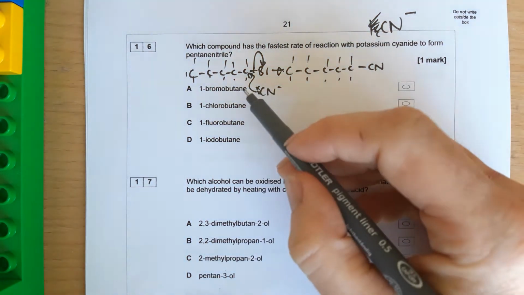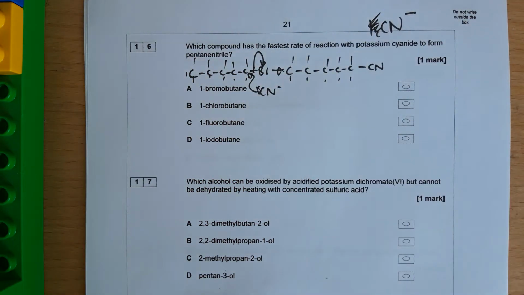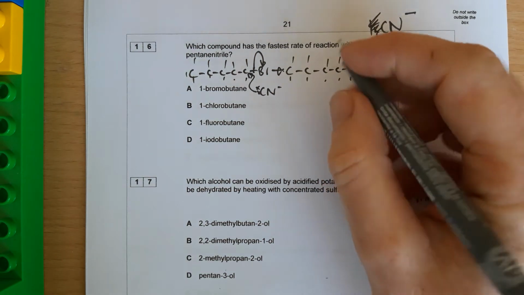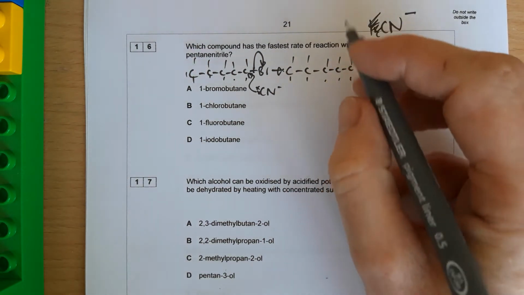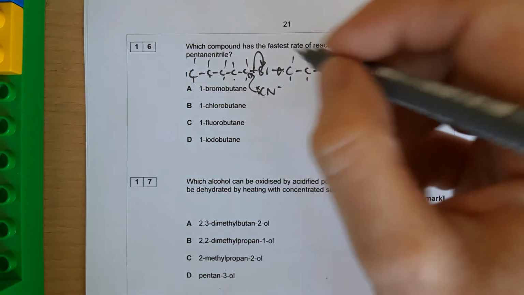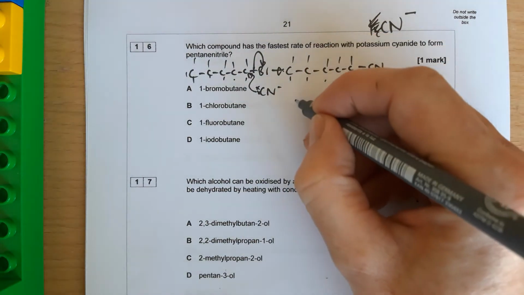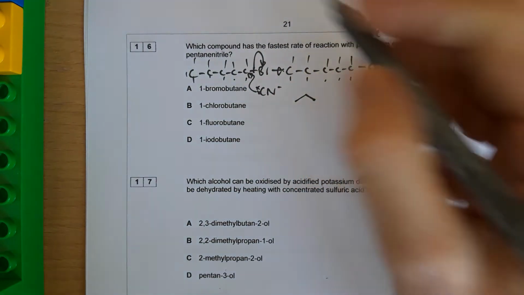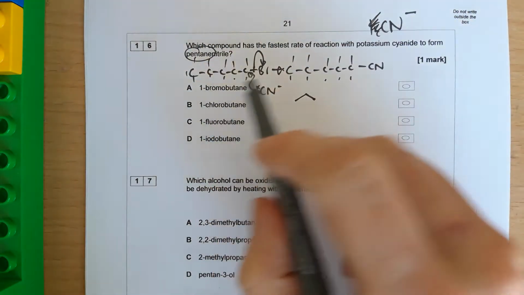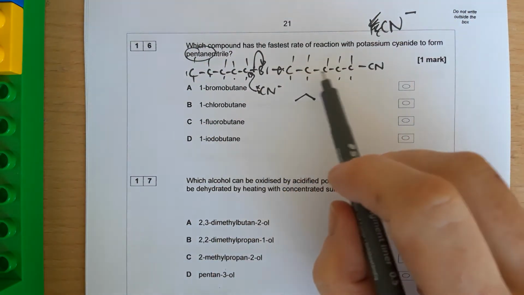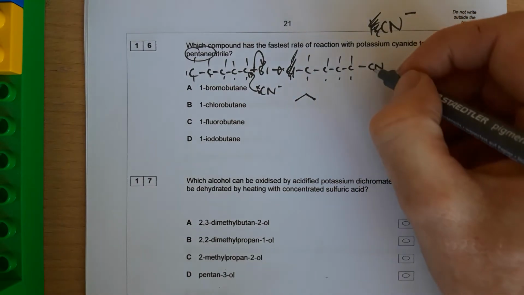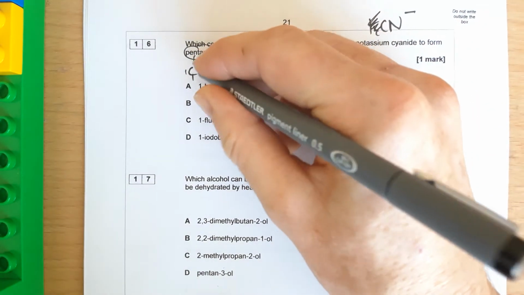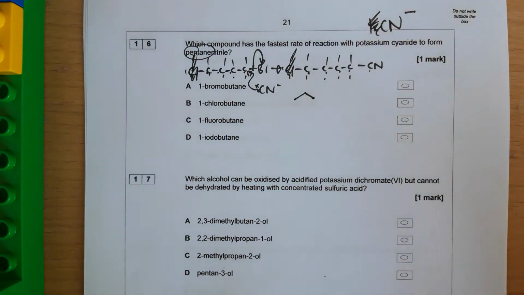And what it's asking you is which of these 4 will have the fastest rate of reaction. And this is a part of the course that's a really, really simple idea. So which of these will react quickest? You've got 1 bromobutane, 1, 2... Oh, sorry, pentane nitrile. You include... Sorry, there is a mistake here. The pentane nitrile includes this carbon. 1, 2, 3, 4, 5. 1, 2, 3, 4. So, my bad there.